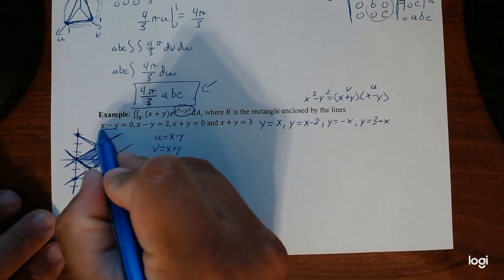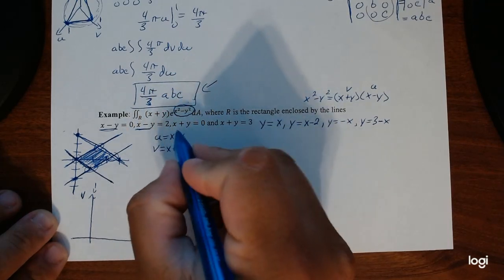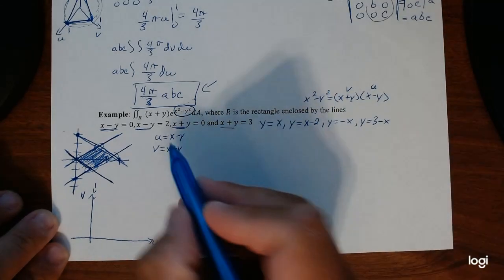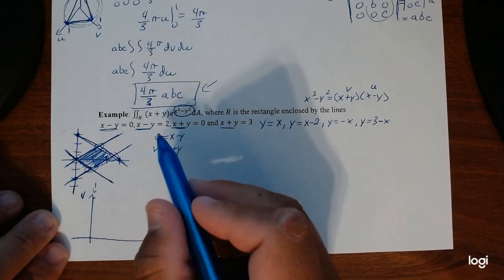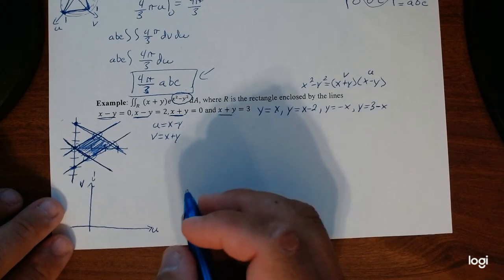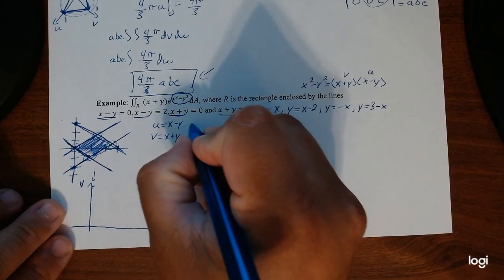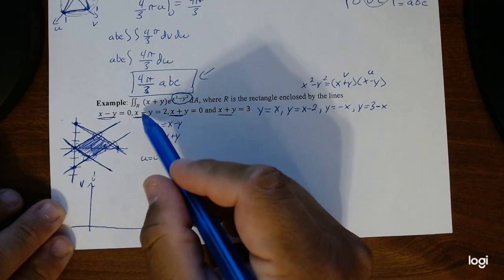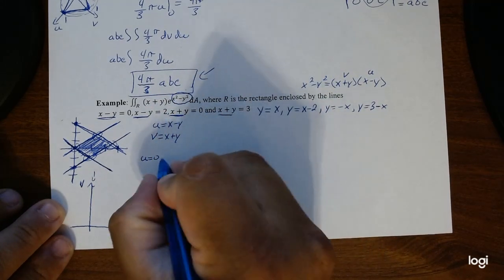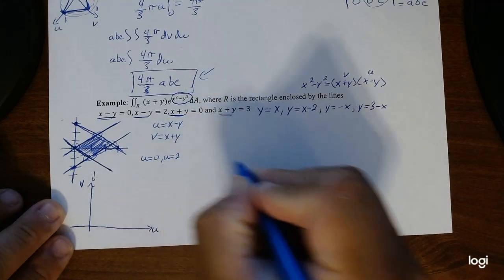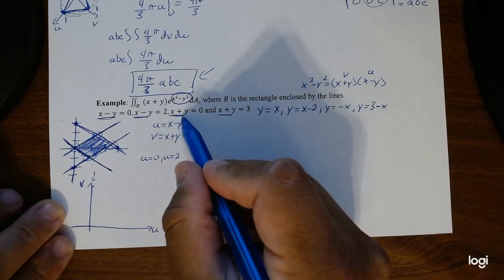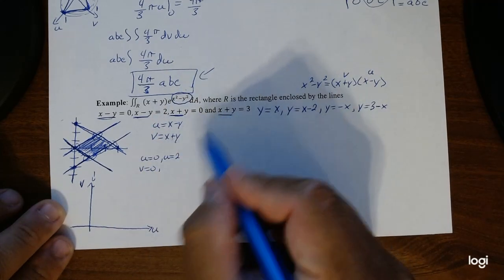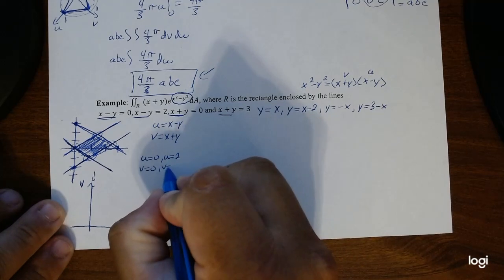We're going to use the equations themselves, because if you noticed, that's exactly what these are. x minus y equals 0, so therefore u becomes 0 at this line. x minus y equals 2, so u goes to 2. For v, x plus y equals 0, so v equals 0 on this line. And over here, x plus y equals 3, so v equals 3.